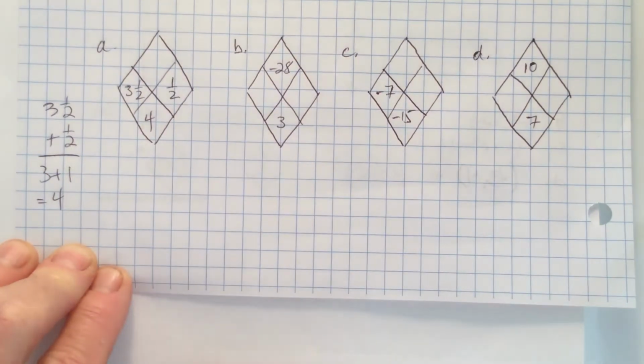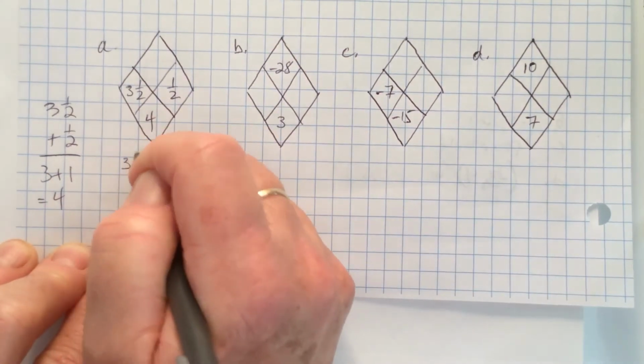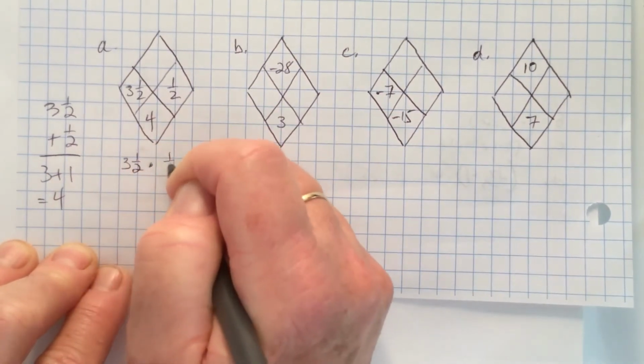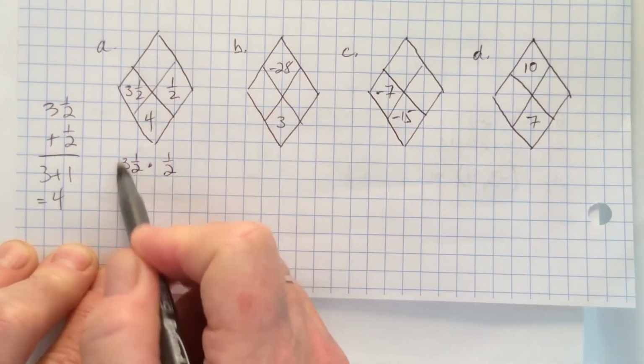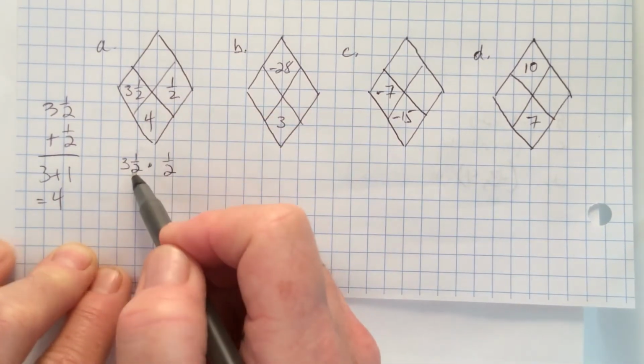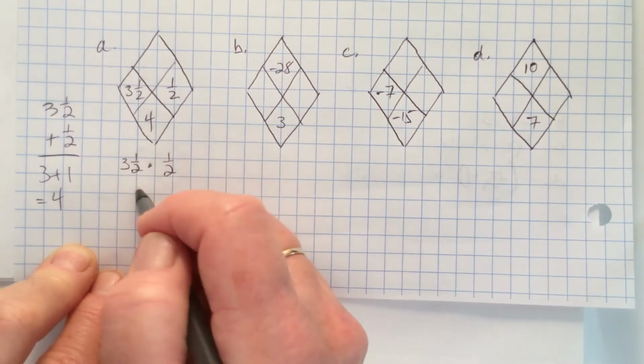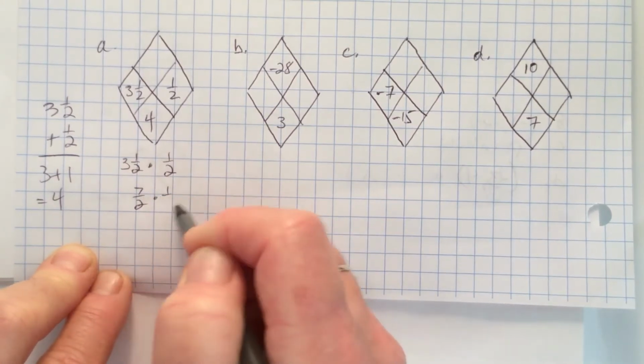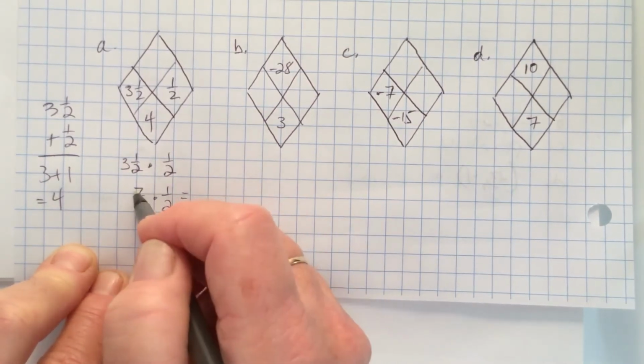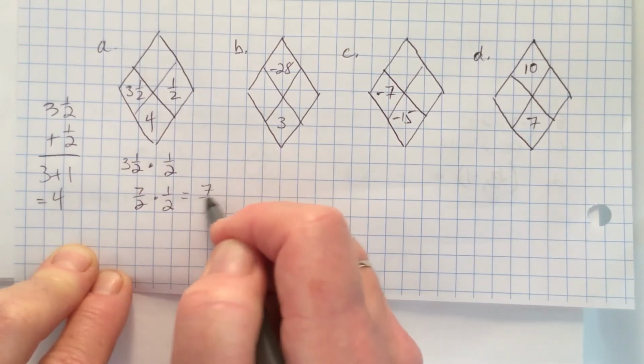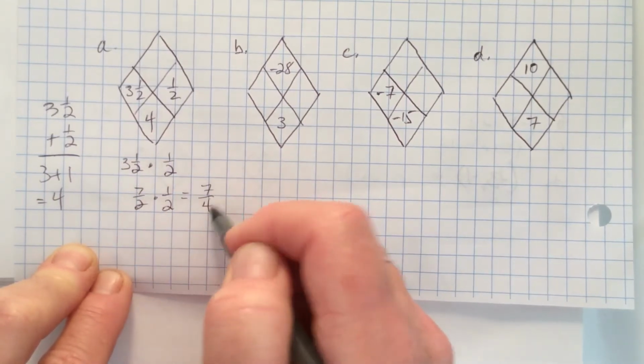All right. When you multiply them, 3.5 times 1/2, we need to change this to an improper fraction. 2 times 3 is 6, plus 1 is 7/2 times 1/2. 7 times 1, 2 times 2.